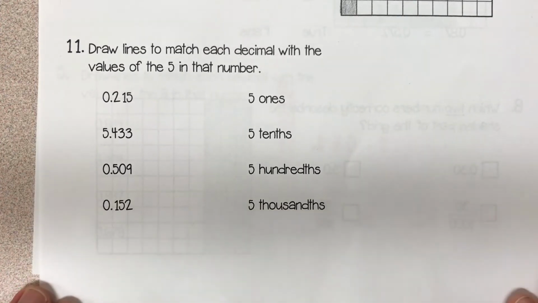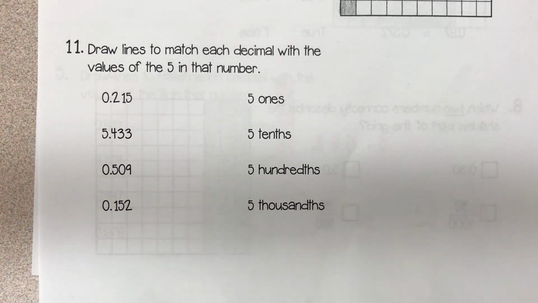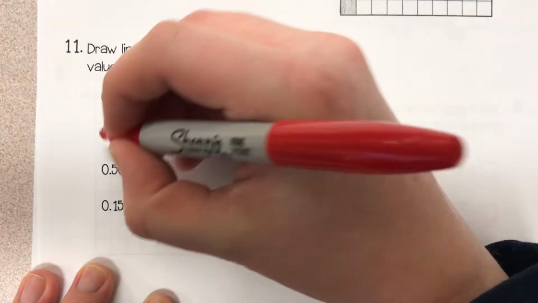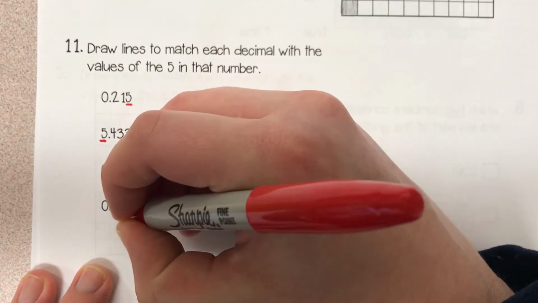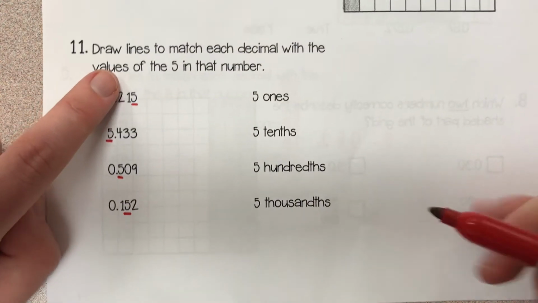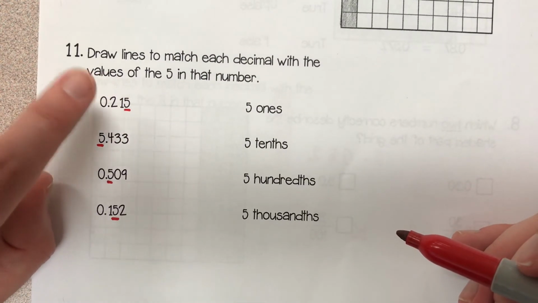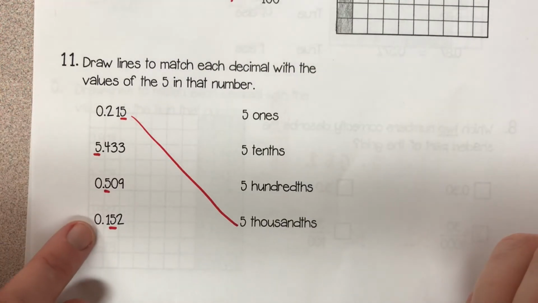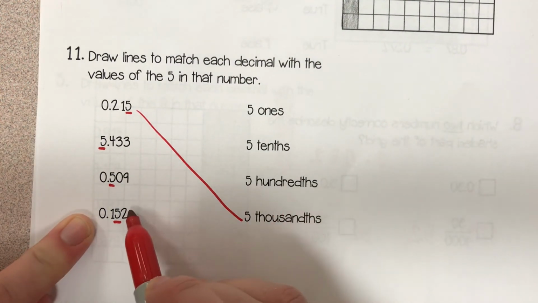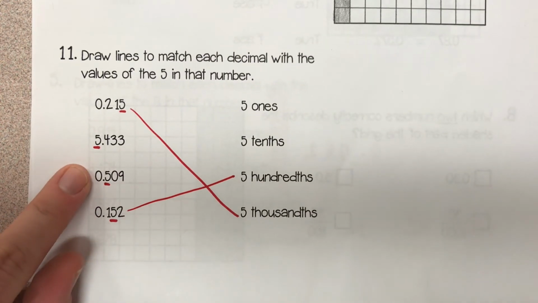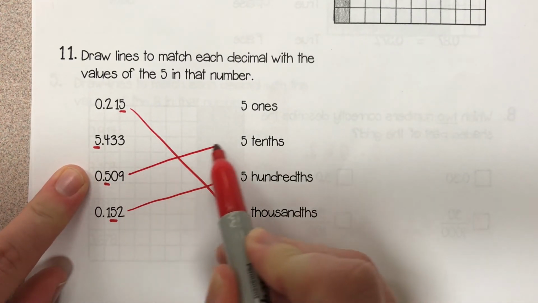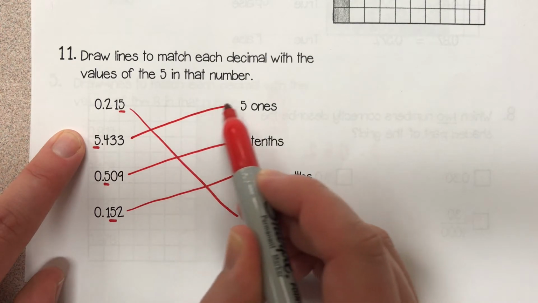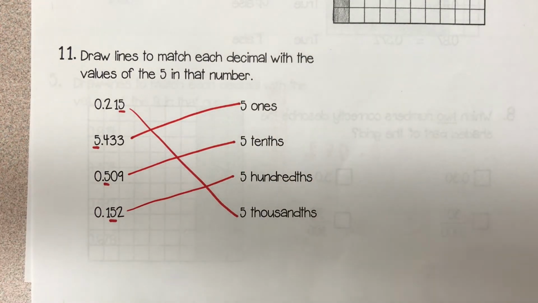All right, number 11. Again, we're drawing lines to match each decimal with the value of 5 in that number. So I'm going to go through and underline the 5 in each of these numbers, and I'm going to work my way backwards. I always like to start with the thousandths. This is 5 thousandths, so I'm going to draw my line to 5 thousandths. This is 5 hundredths, so I'm going to draw my line to 5 hundredths. This is 5 tenths, and this is 5 ones. And that's what your matching should look like.